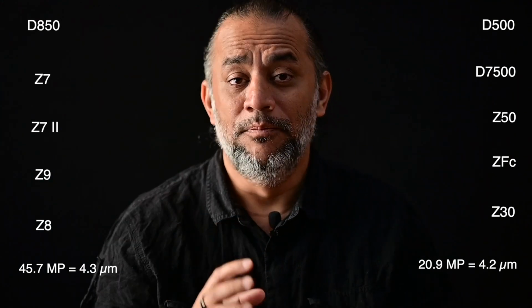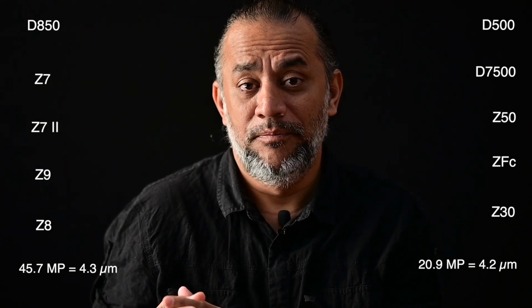Z30, in my opinion, is the best video camera at the budget with superior SNR firmware, which gives you the best image quality at the lowest price possible. So whatever money you spend on Z30, you will get the best value out of it. And I cannot say this for Z50 or ZFC, but for Z30, I can assure you it's the best value for money. You will get superior image quality and superior video performance from Z30 at the lowest price point.